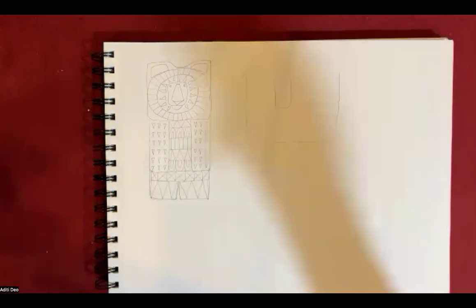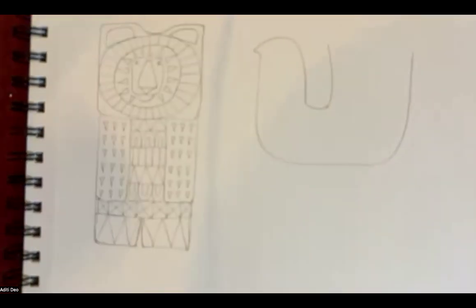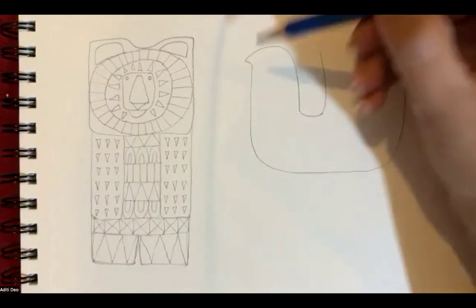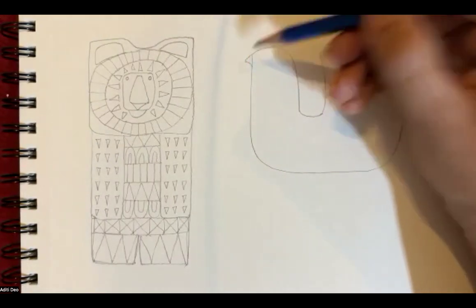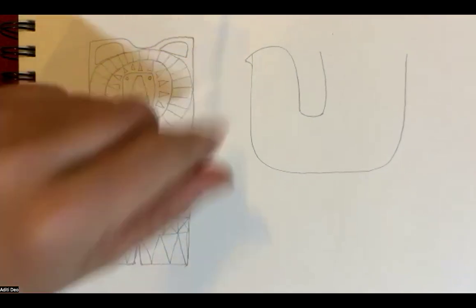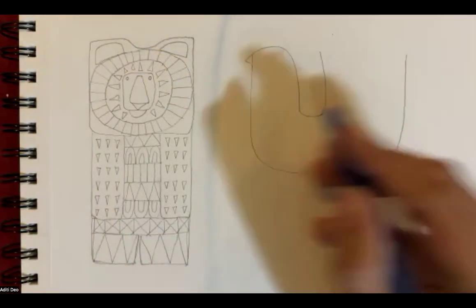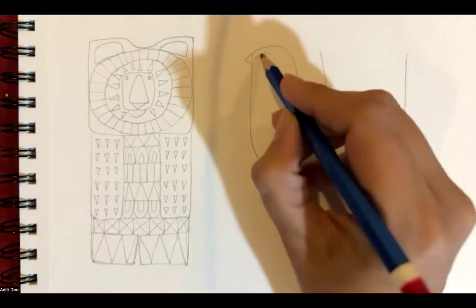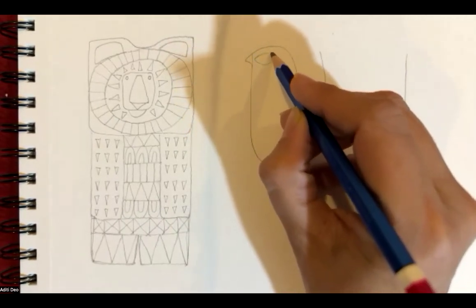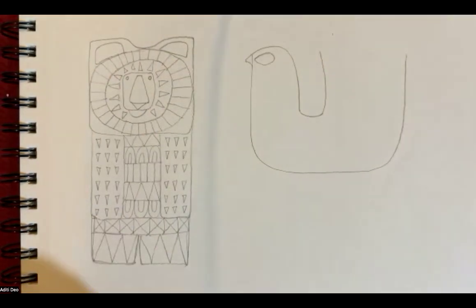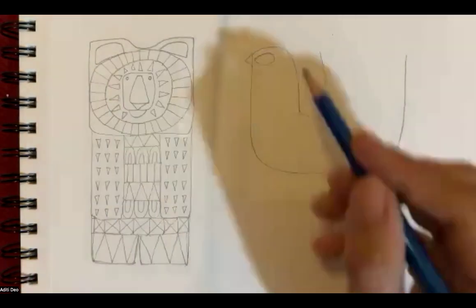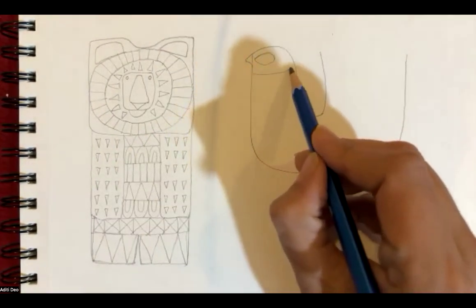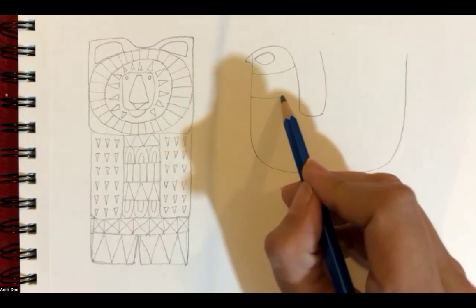Now this is how we will make the detail on the bird. You can take the line up to make the beak. Then we can make a teardrop shape for the eye. And then like we made the shapes on the bear, we again make shapes over here.